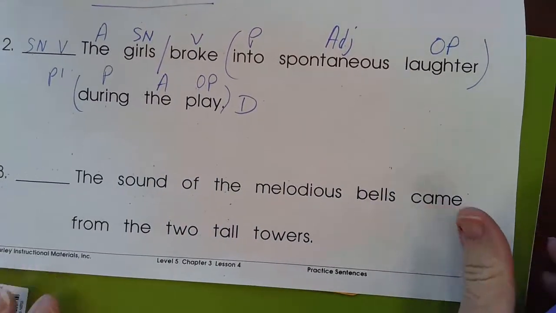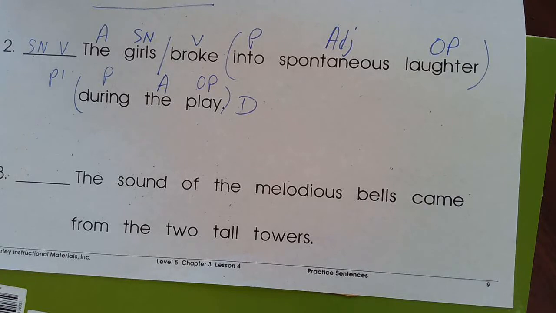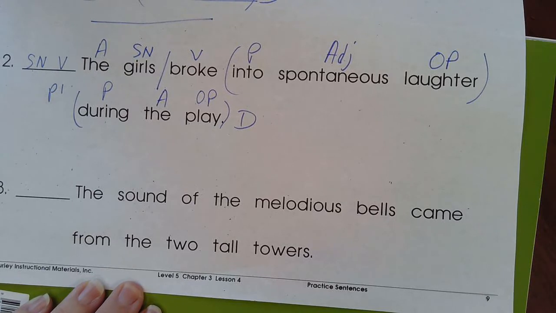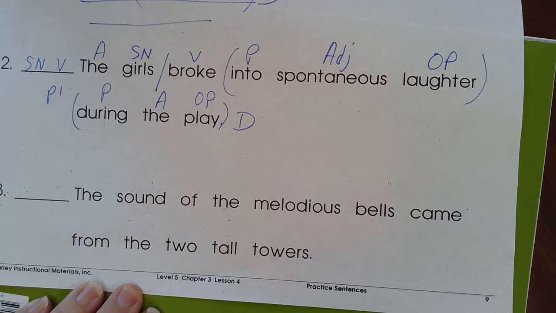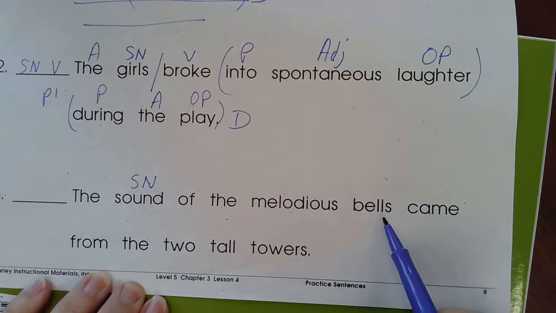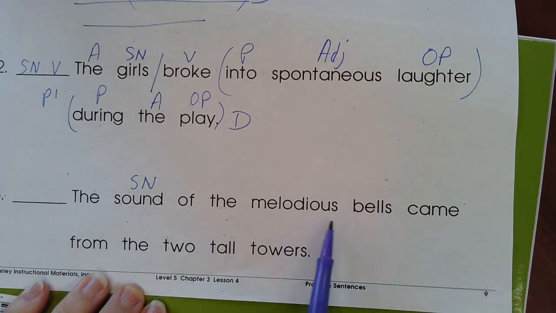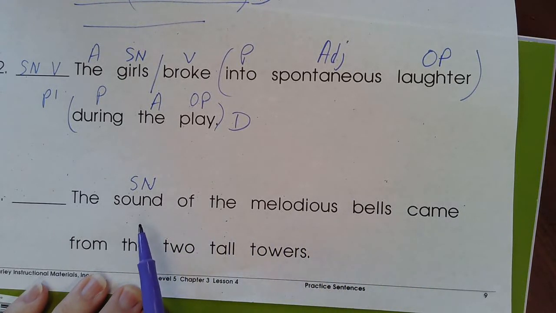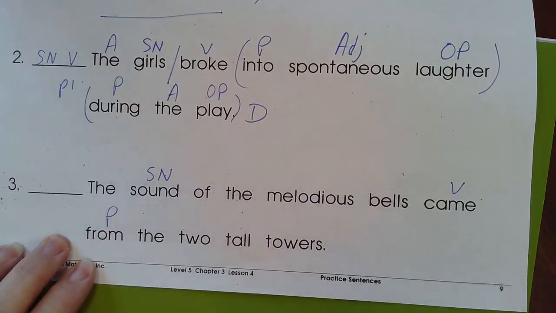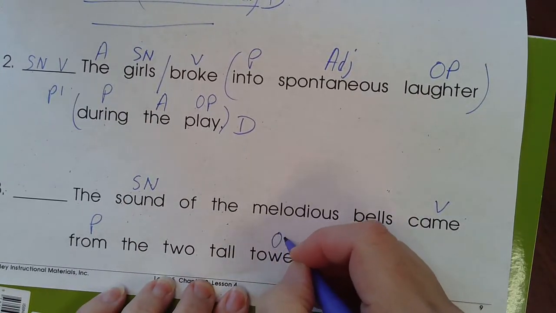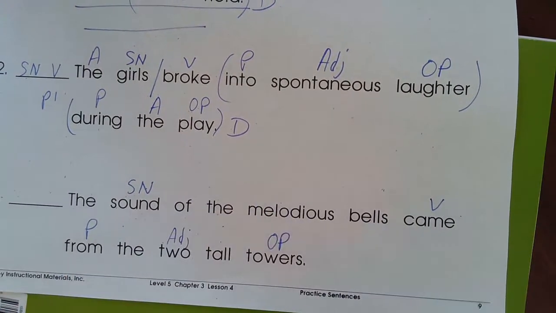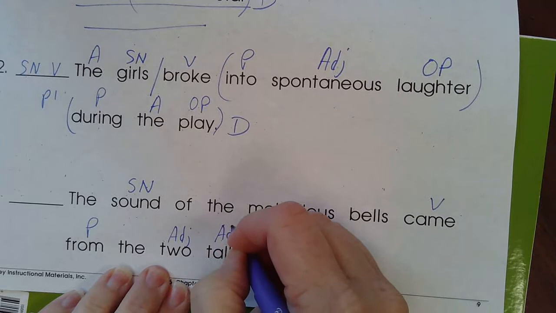All right, now I would like you to pause and go ahead and try the last sentence and then come back. All right, the sound of the melodious bells came from the 2 tall towers. What came from the 2 tall towers? Sound, subject noun. It can't be bells. Bells didn't come from the towers, and plus, this is a prepositional phrase. So what is being said about sound? Sound came, verb. From, preposition. From what? Towers, object of the preposition. How many towers? 2, adjective.